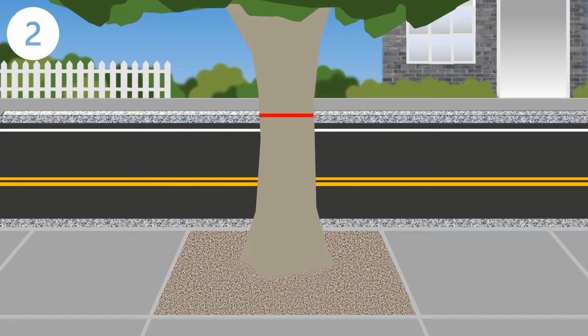The second measurement is the circumference of the tree. Starting at the point where you measured 54 inches up, measure around the tree using a flexible measuring tape.